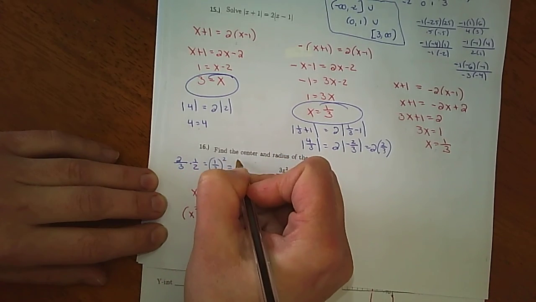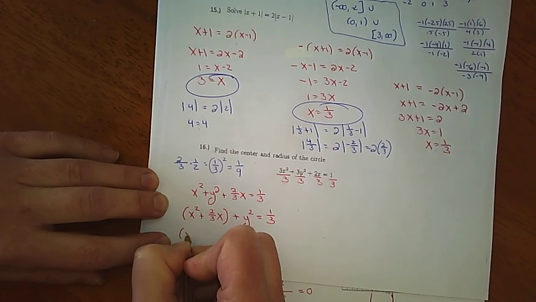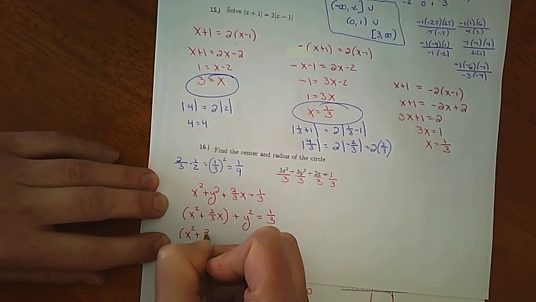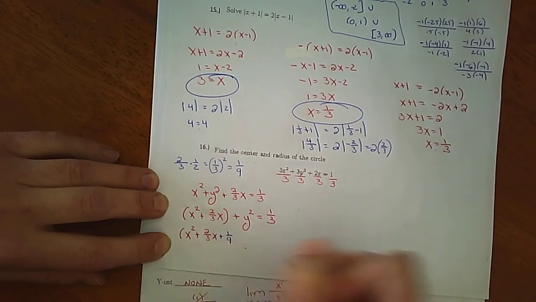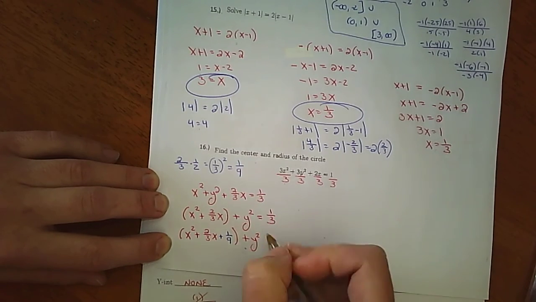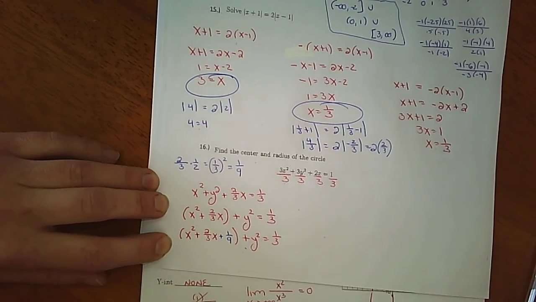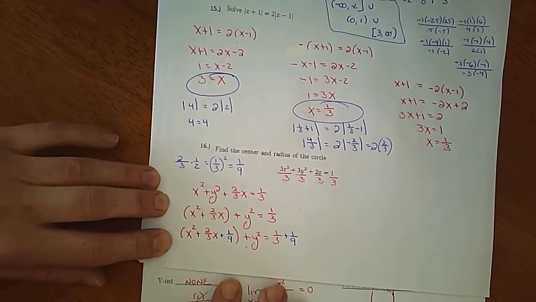And we're going to square it, which makes 1/9. So that's when I'm adding onto the inside here. And whatever I add on to this side, I also have to add on to the other side.